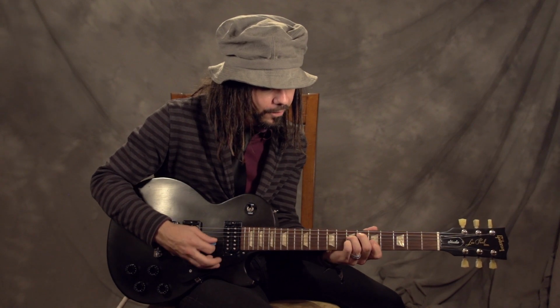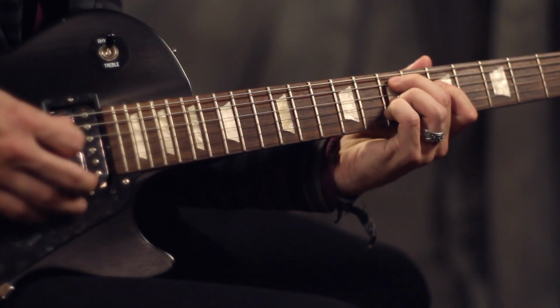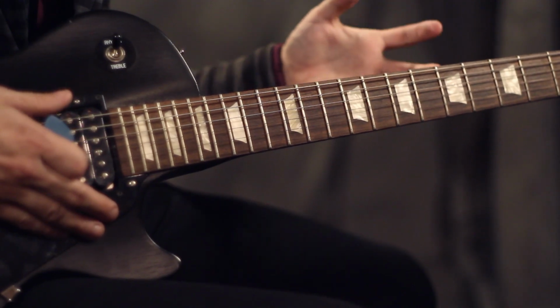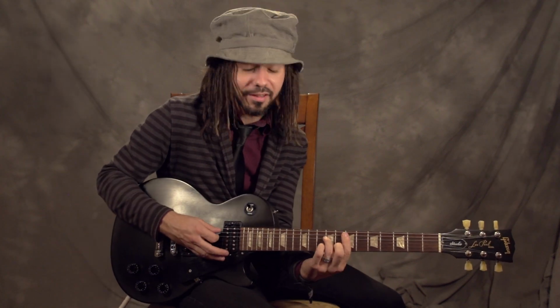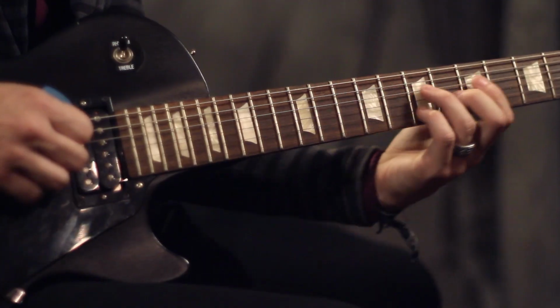But up here, it sounds like music if you add it in conjunction with the other chords that make sense in that key. 4, sharp 4 half diminished, 5, sharp 5 half diminished, 6. It's cool.